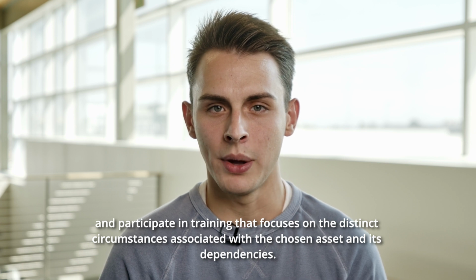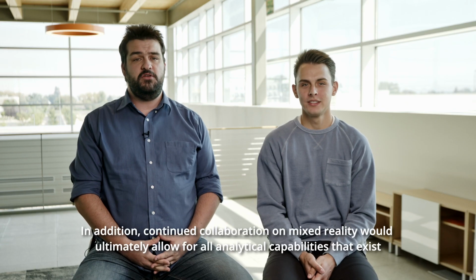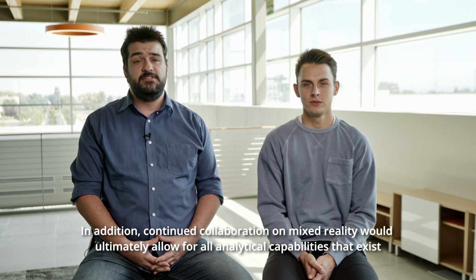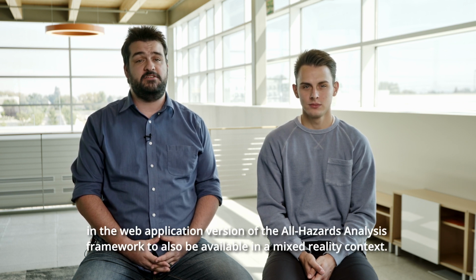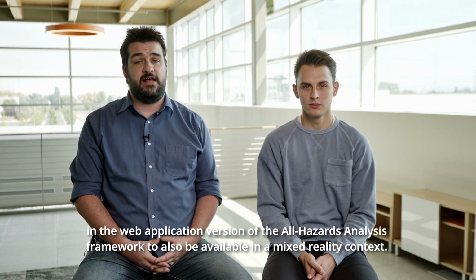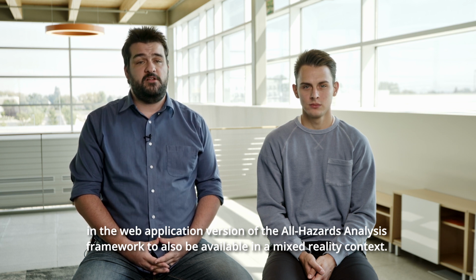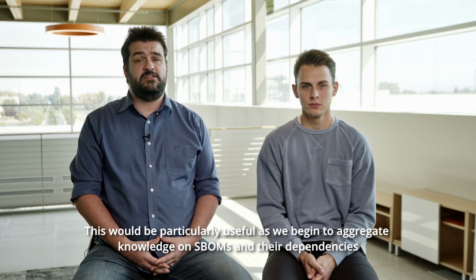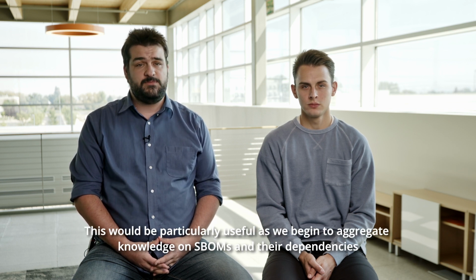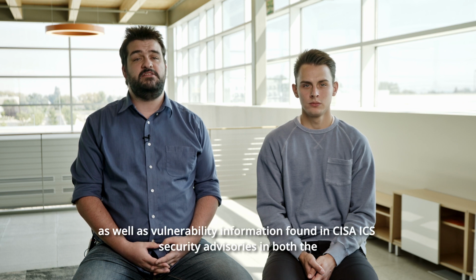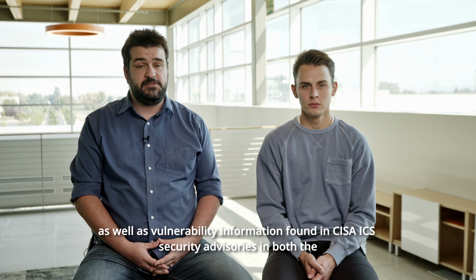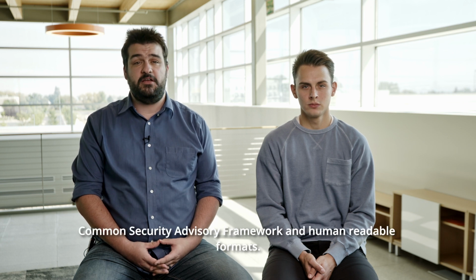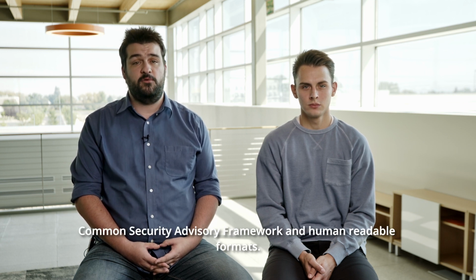In addition, continued collaboration on mixed reality would ultimately allow for all analytical capabilities that exist in the web application version of the All Hazards Analysis Framework to also be available in a mixed reality context. This would be particularly useful as we begin to aggregate knowledge on SBOMs and their dependencies, as well as vulnerability information found in CISA ICS security advisories in both the Common Security Advisory Framework and human readable formats.